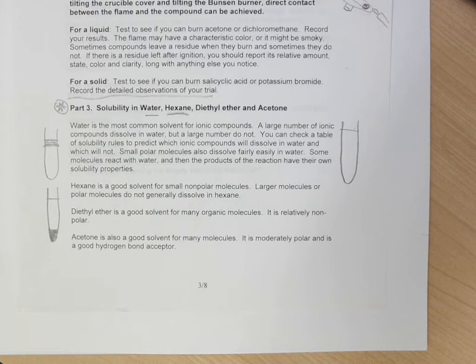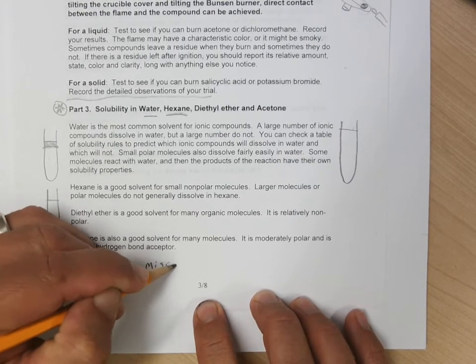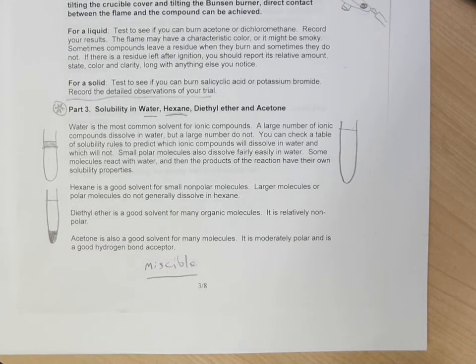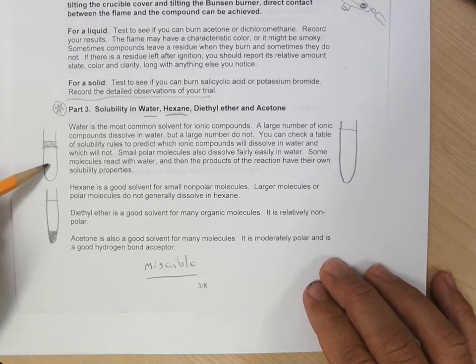Now the term that we're not going to use here, because we're not going to test for miscibility, is miscible. Many people use the term miscible anytime you have a liquid dissolving in another liquid. But if you're only throwing a few drops of liquid into a solvent, whether it dissolves or not is whether it's soluble or not.